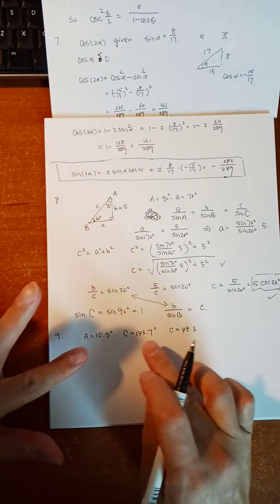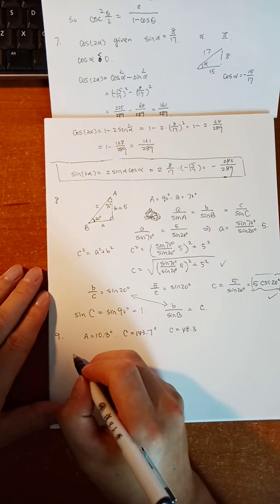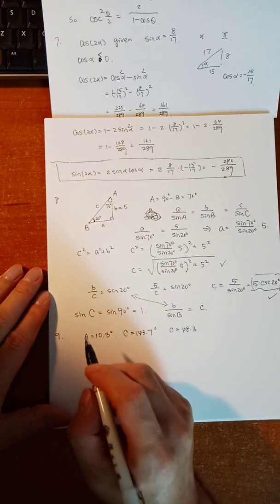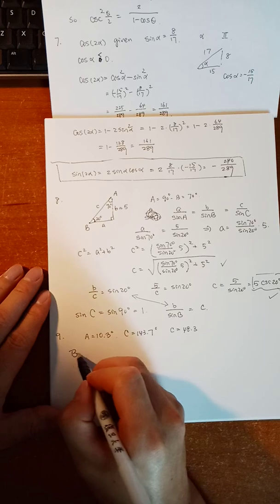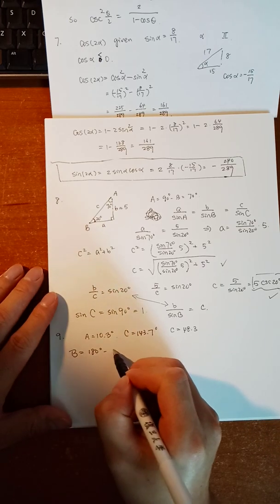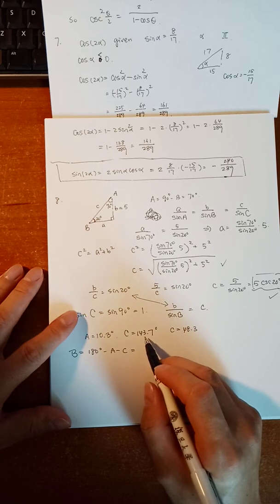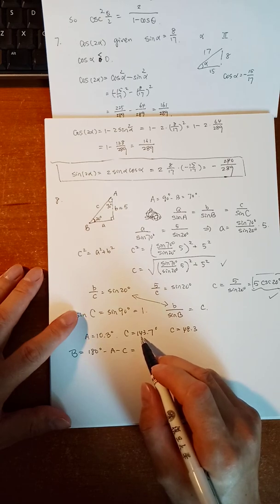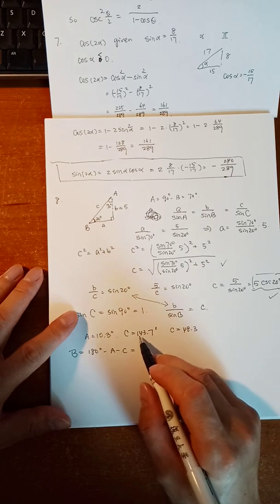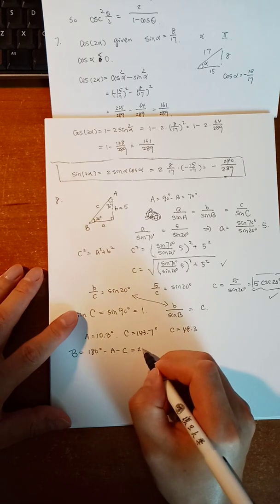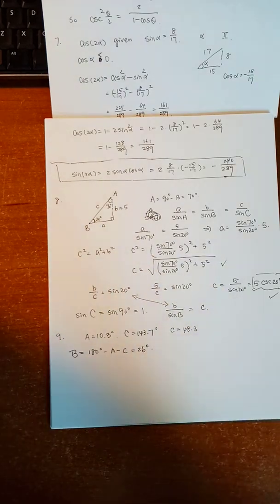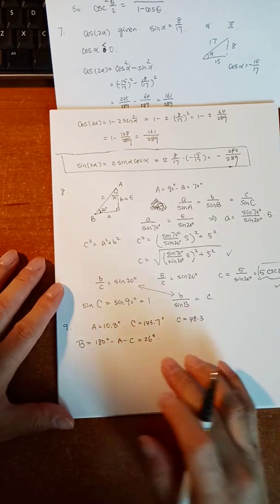Well, then first you find B. Solve the angle means you are going to first find B. B is 180 minus A minus C, which is 26 degrees.